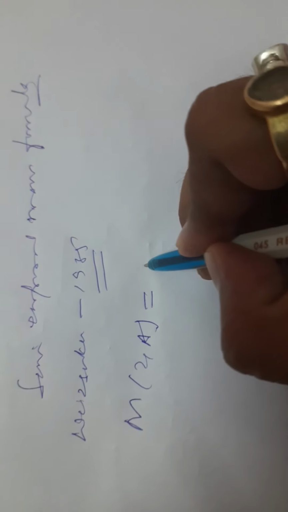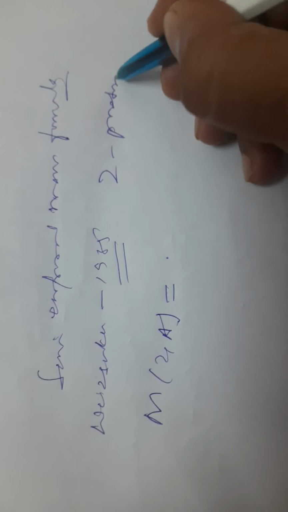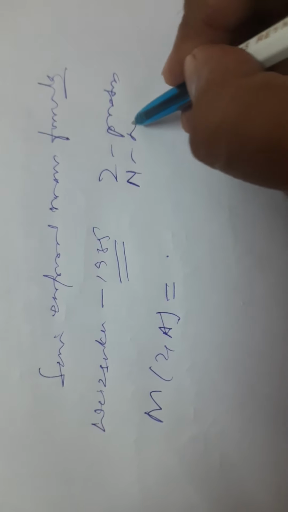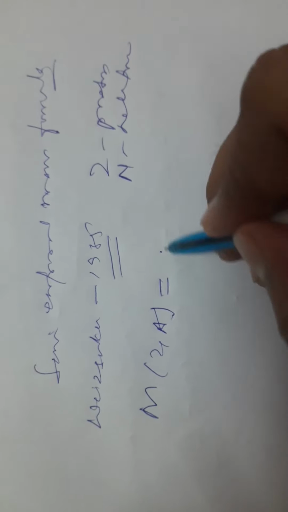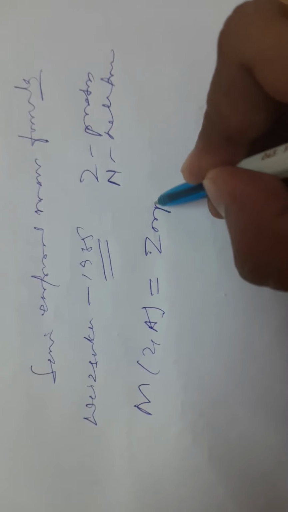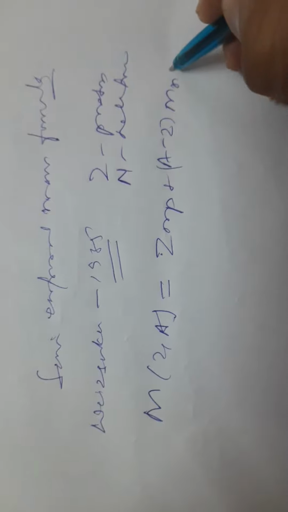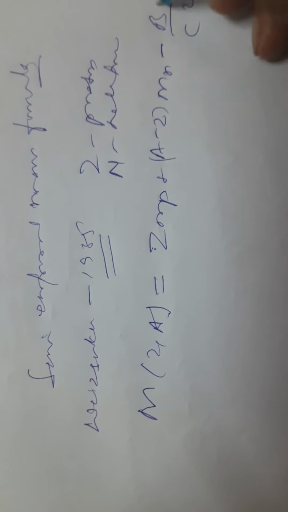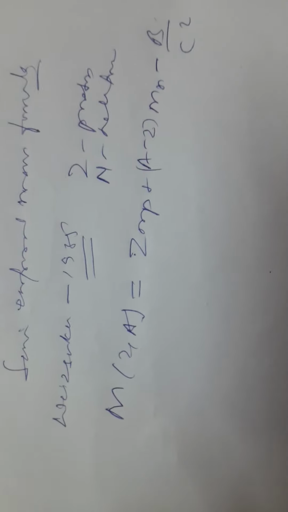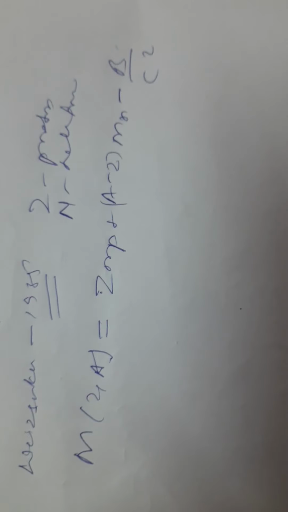Accordingly, the mass, capital M, of the neutral atom containing Z number of protons and N number of neutrons will be given by M(Z, A) = Z m_P + (A − Z) m_N − B/c². Here B is the binding energy. It consists of a series of terms, each representing some general characteristic of nuclei.